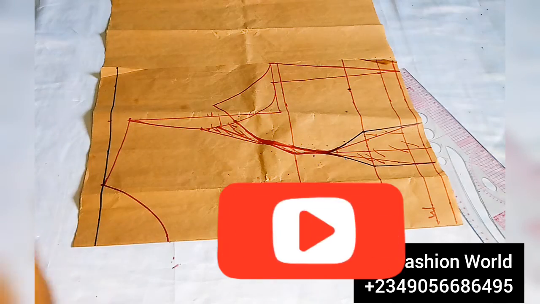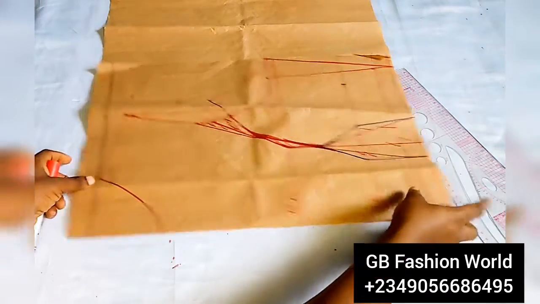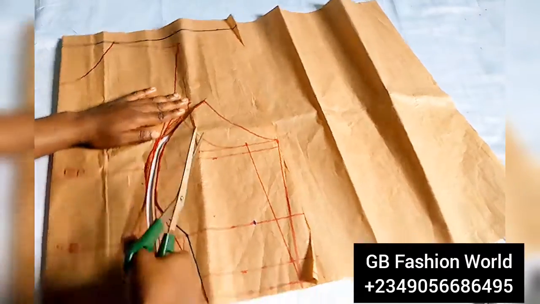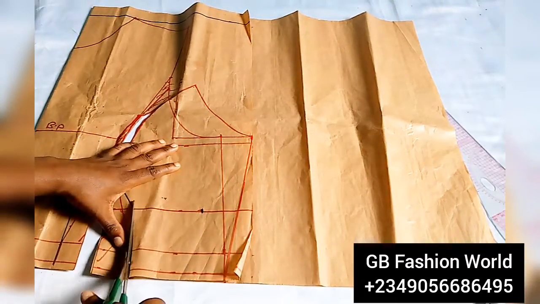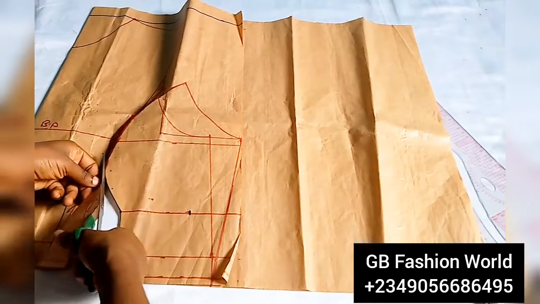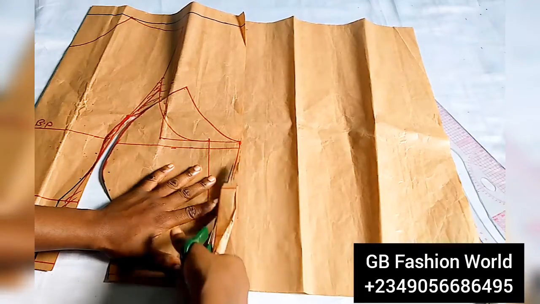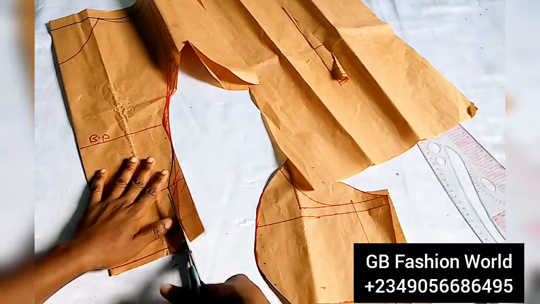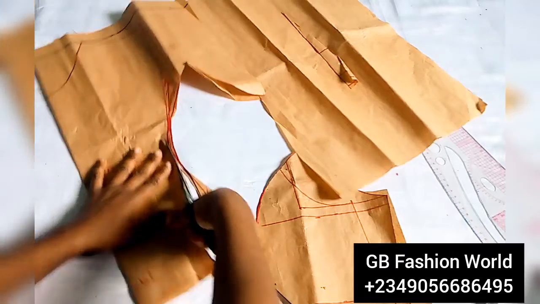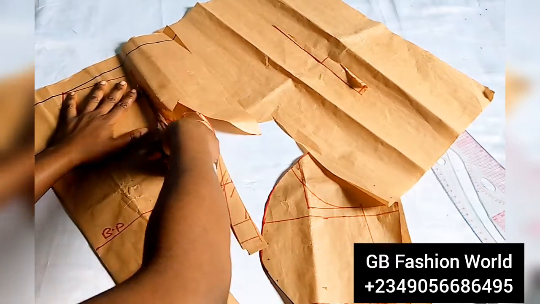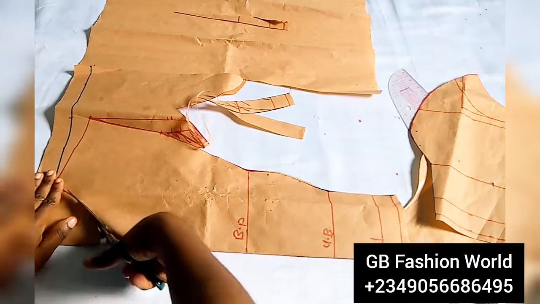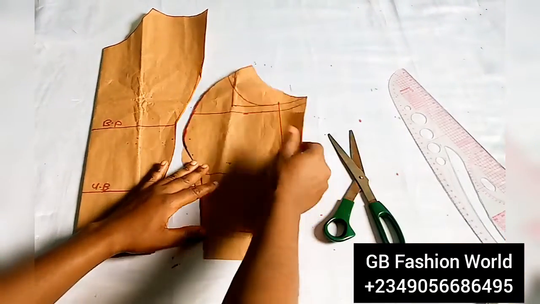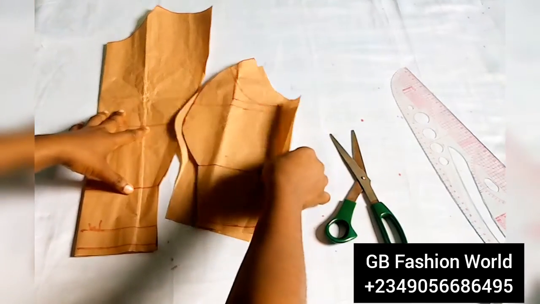So we'll go into the cutting process now. As you can see, this is what I have.